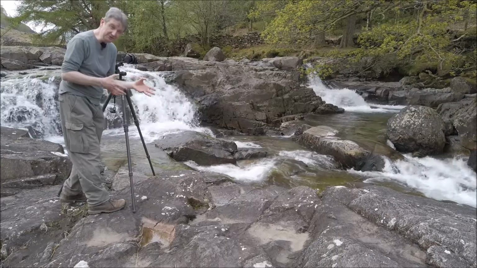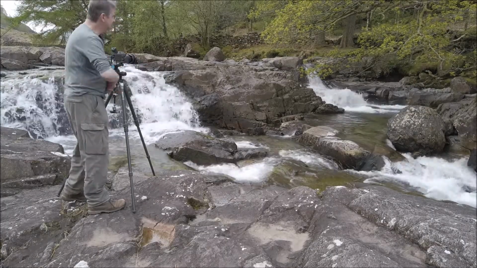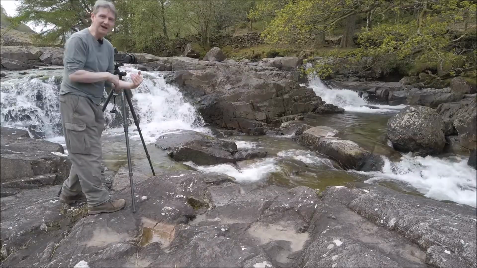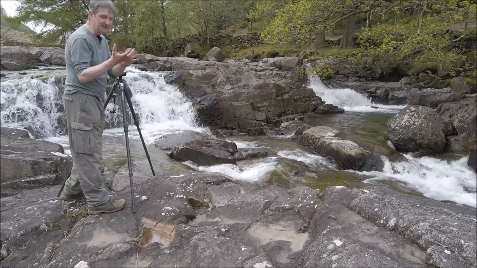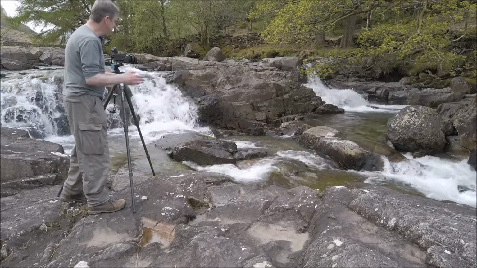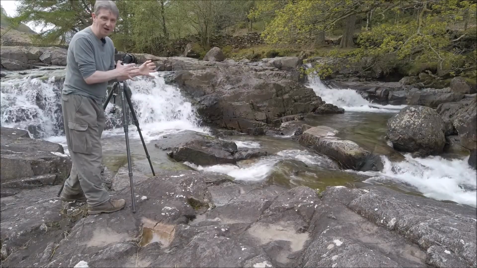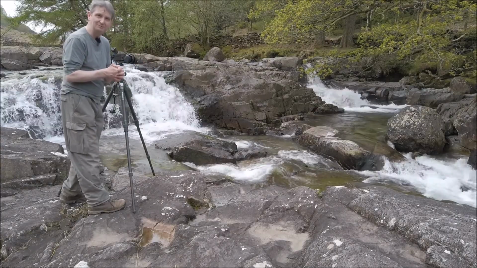I tend to shoot in aperture priority. I just find it's a mode that works for me. So I selected the aperture and then played with exposure compensation in order to get both the exposure and the range of motion that I was looking for. Now I think this frame's going to work, so I'm going to put the image up on the screen right now.